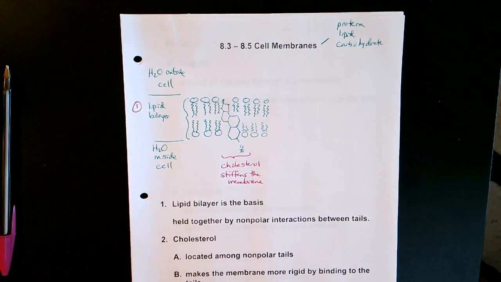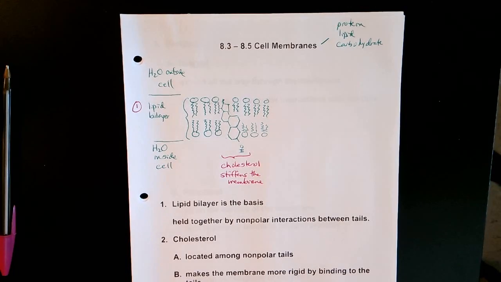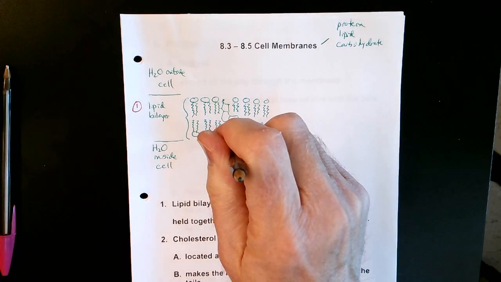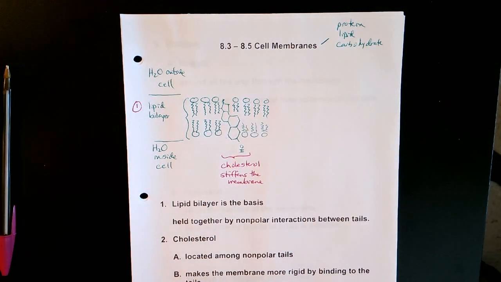Okay, that steroid framework is a lot less flexible, less floppy than the tails of the lipids. Now, of course, you don't want to get into the habit of thinking there's only one cholesterol molecule in the membrane. This is just one zone.